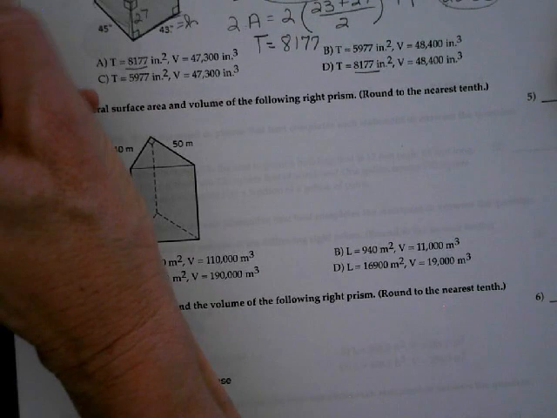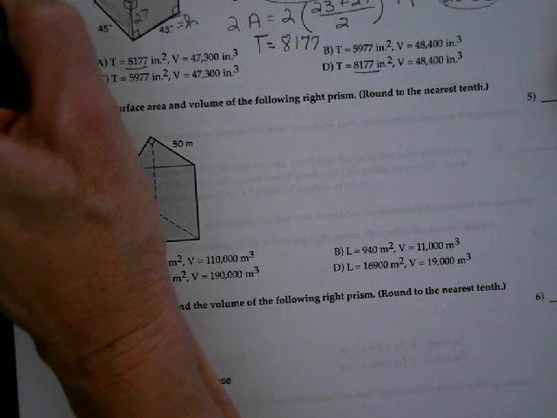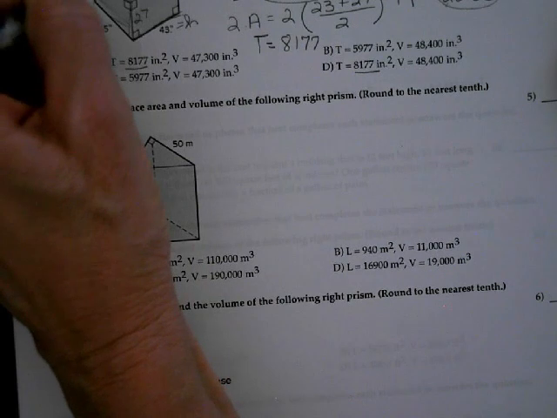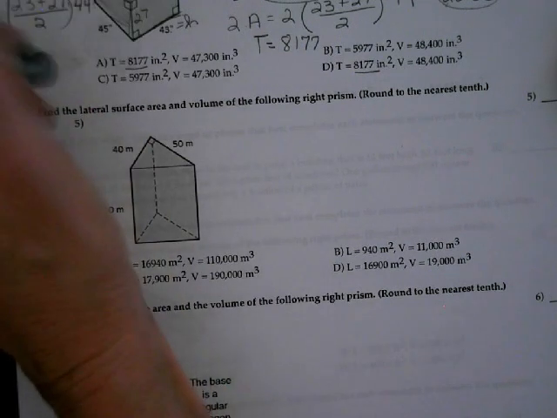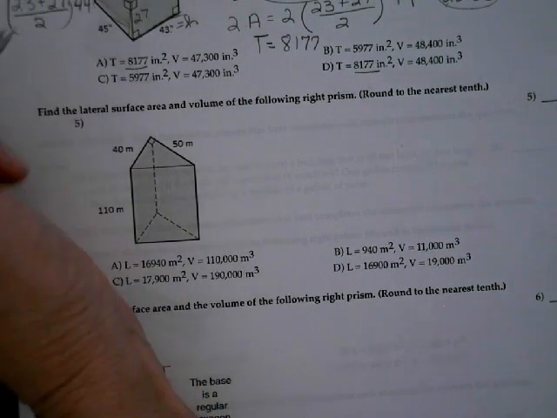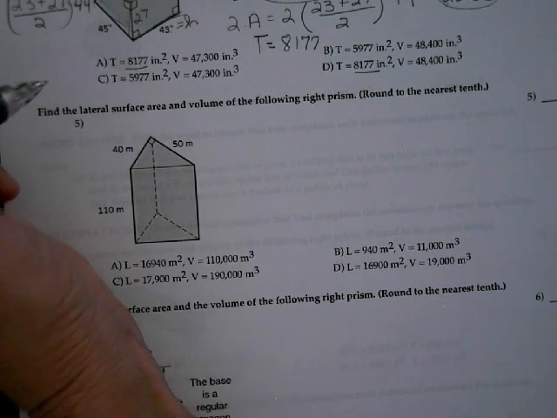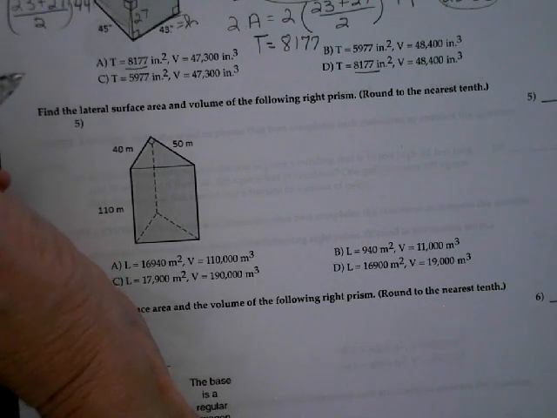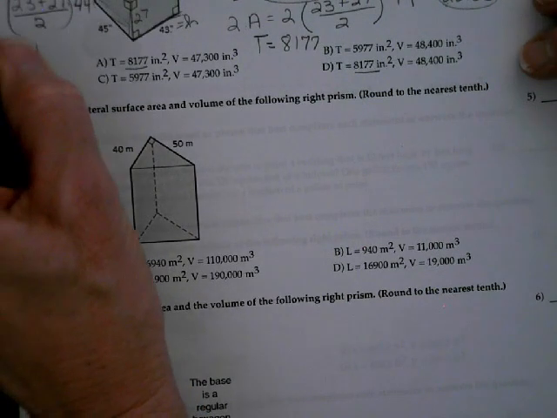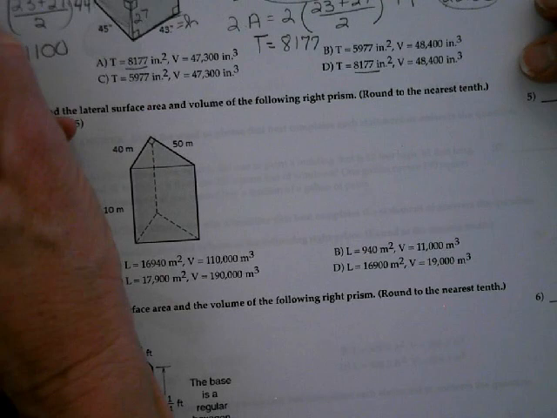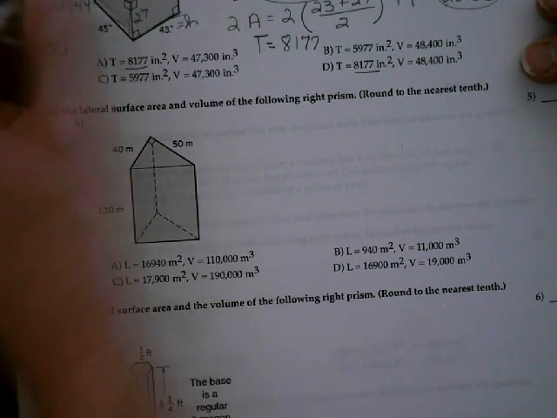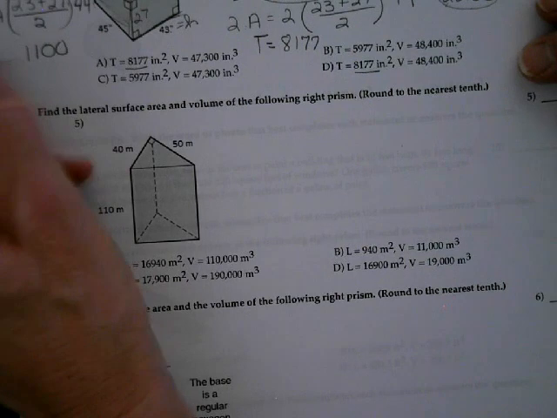Now our volume is the area of the base, which we have here, times how tall our prism is. So the area of this base is 23 plus 27 divided by 2 times 44. That's my area of my base. I like to do it a piece at a time. So that's 1,100.